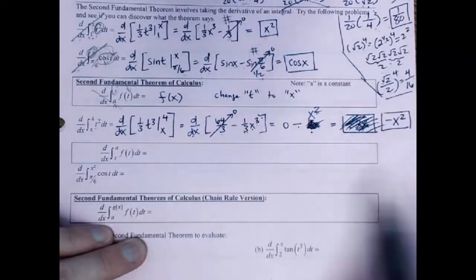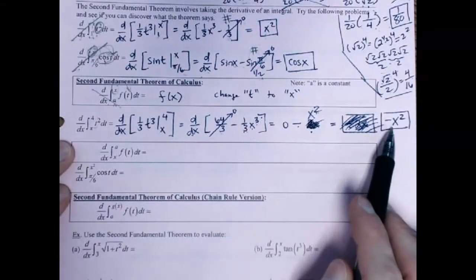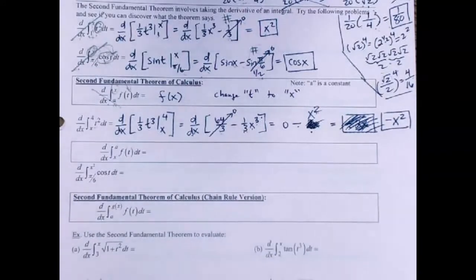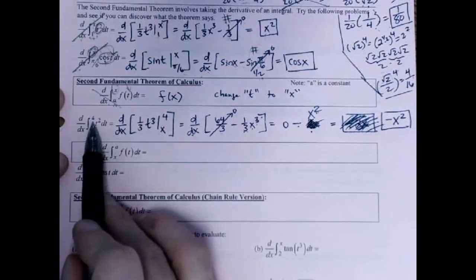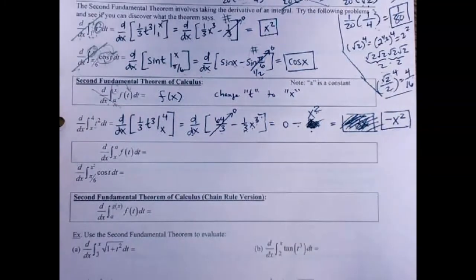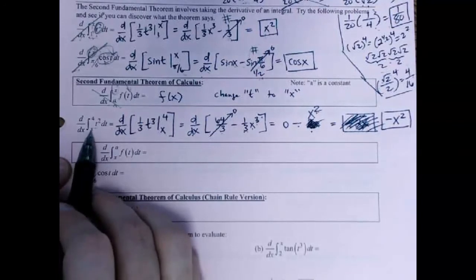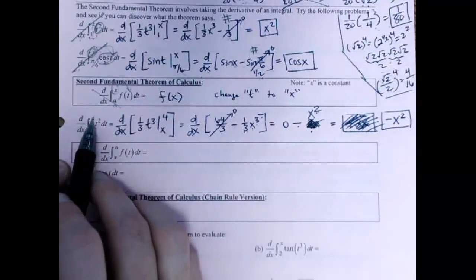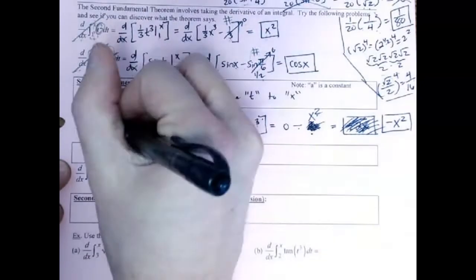So here I started with t squared, and I ended with negative x squared. I don't end up with the exact same thing, but I end up with the negative version of what I started with, right? The reason why that one's off by a negative is because of the order for this integration. By the way, the 4 doesn't matter. When you plug it in, it becomes a constant. The derivative of a constant is 0, right? That 4 doesn't matter at all.